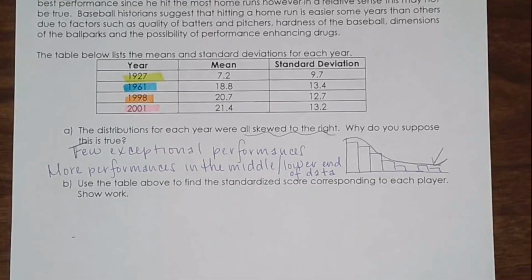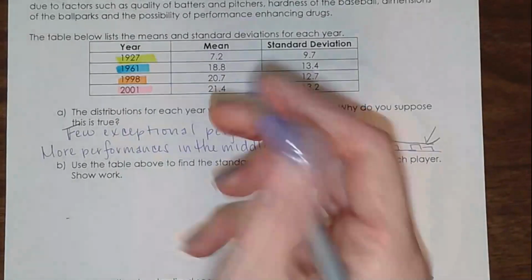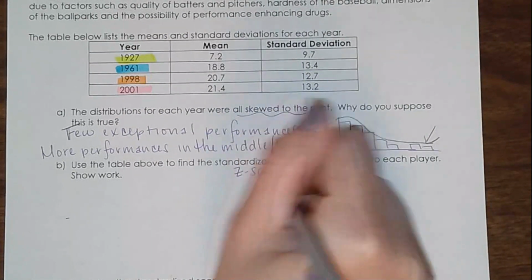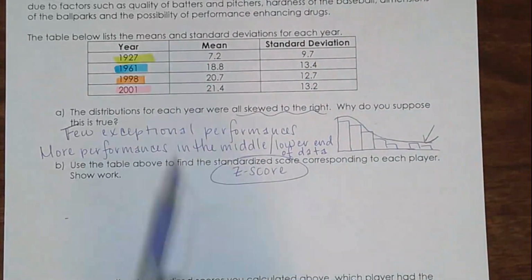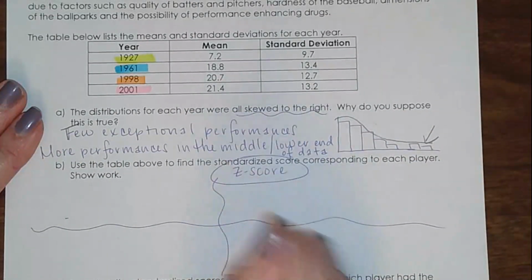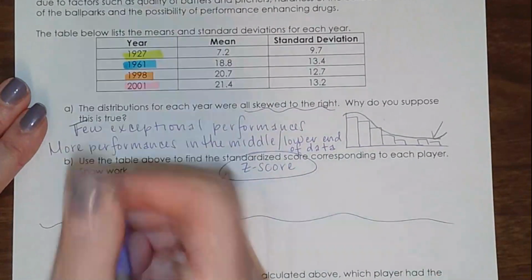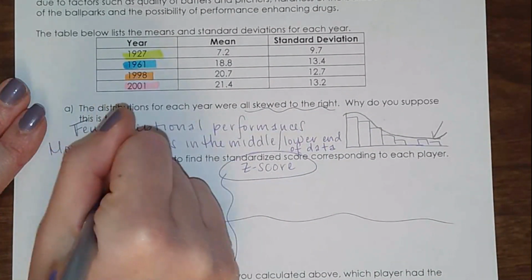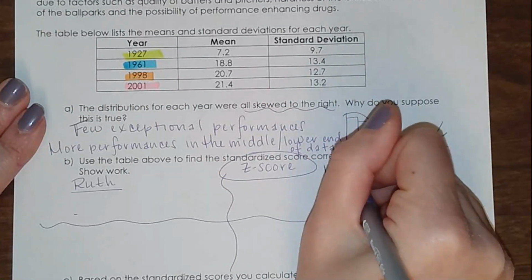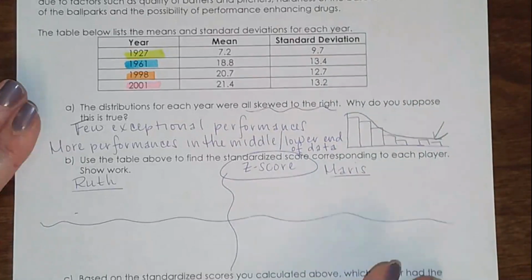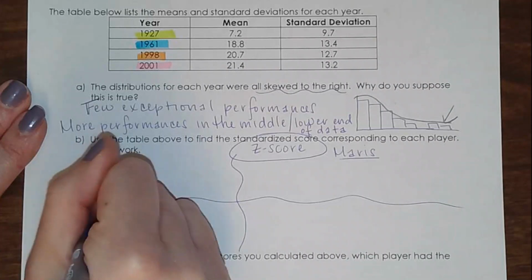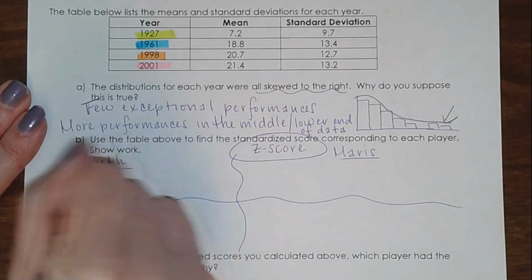It says use the table above to find the standardized score. Remember, standardized score is just a fancy word for z-score, for each of the 4 players. So divide part B into 4 parts. I want you to find the z-score for Babe Ruth, the z-score for Roger Maris, the z-score for Mark McGwire, and Mr. Barry Bonds.